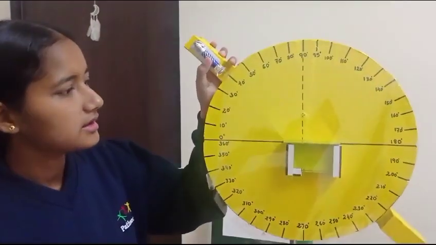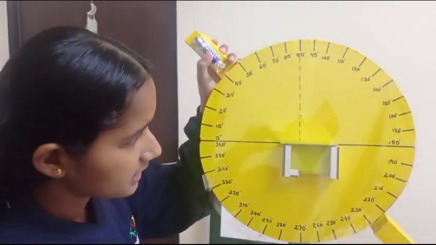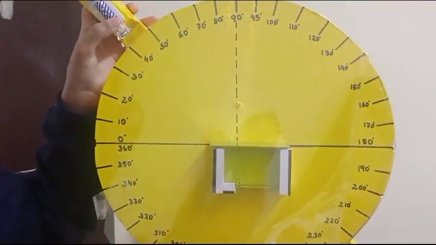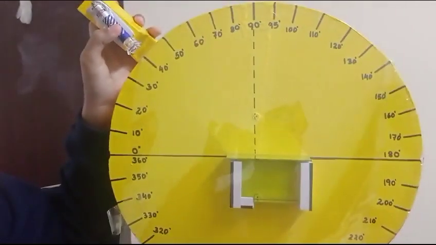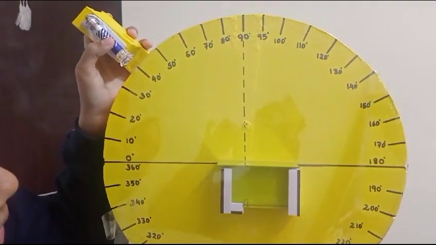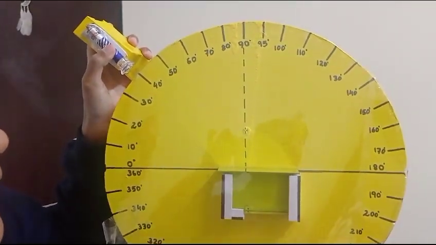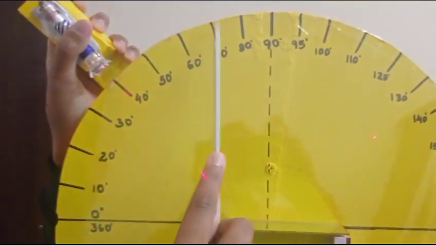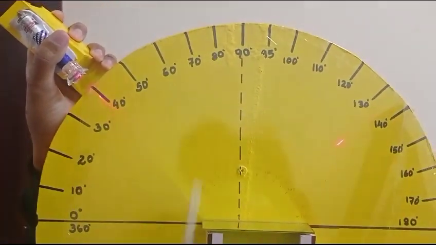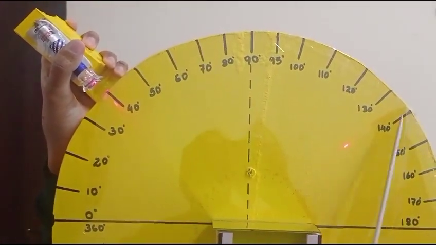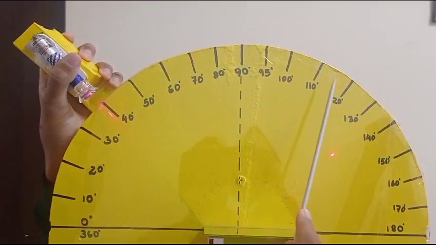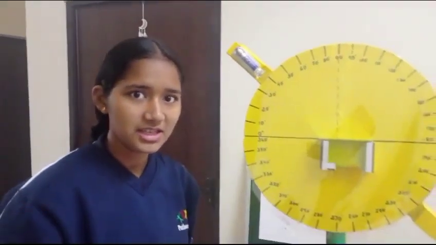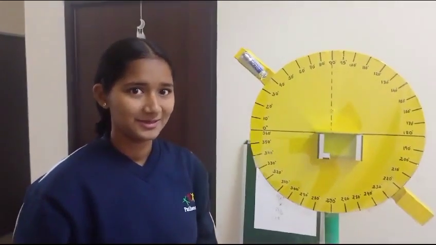When we turn on this laser, we get to see that the path of light goes from this angle, that's 50 degrees, and is visible at, so this is 10, 20, 30, 40 and 50 degrees. We pass it from here, it reflects from here and lands here. 10, 20, 30, 40, 50 degrees. So what we conclude is that the angle of reflection and the angle of incidence are equal.